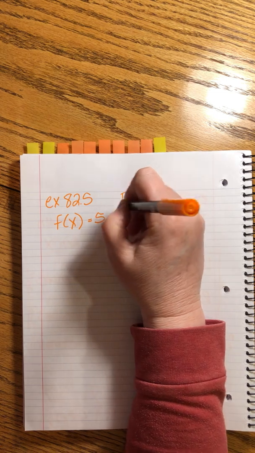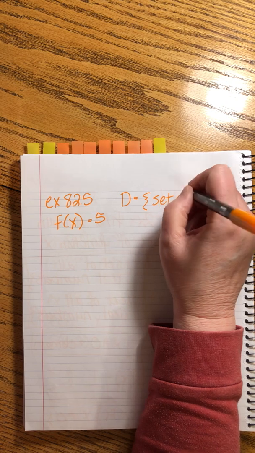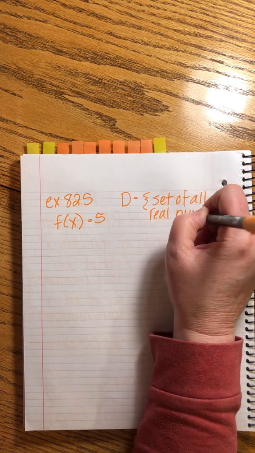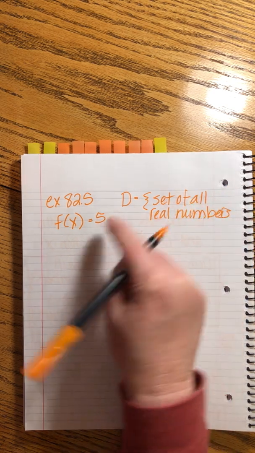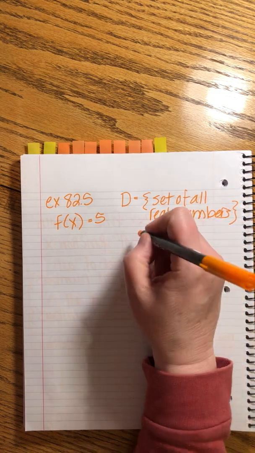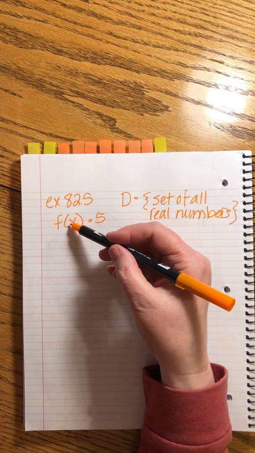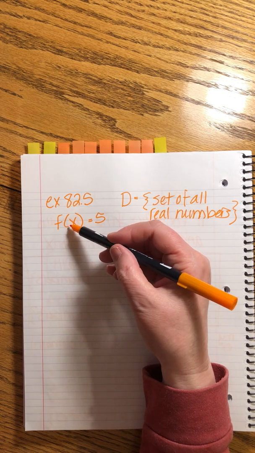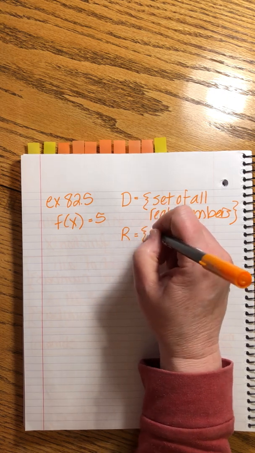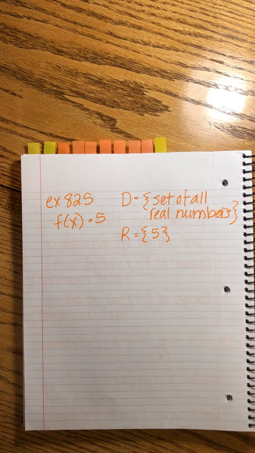So the domain is equal to the set of all real numbers, meaning we can plug in anything we want. I mean, that just seems kind of weird because there's nowhere to plug it, right? There's no x's in here, but okay. So we can plug anything in, right? We can say, oh, let's find the f of 2,543. But the truth is that every answer is going to be 5. So the range is 5. That's all you're going to get out of this function ever.